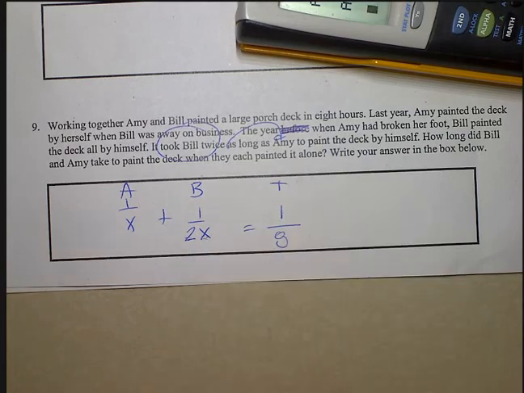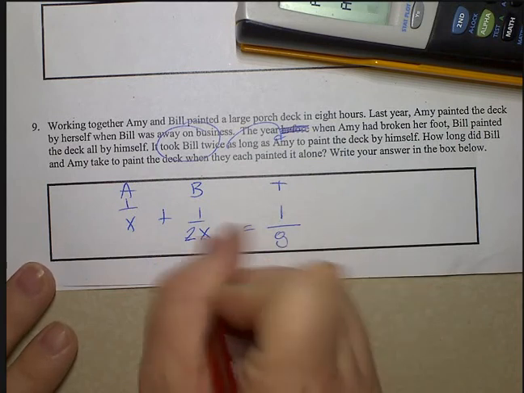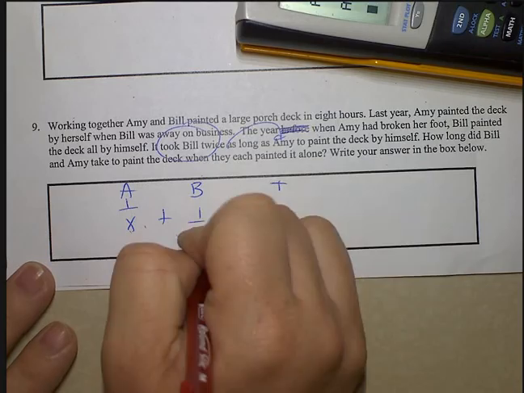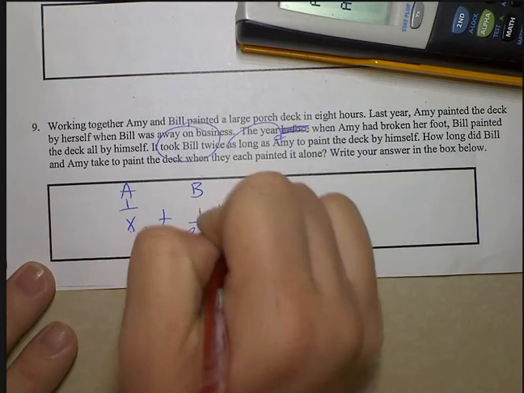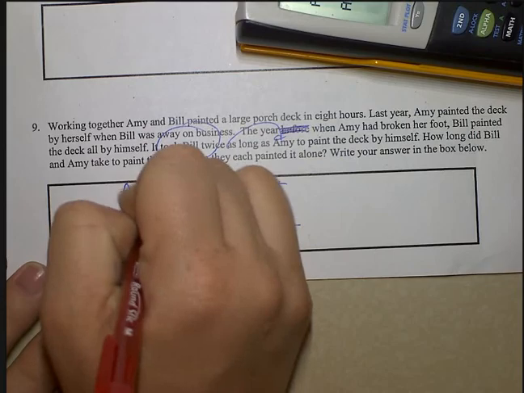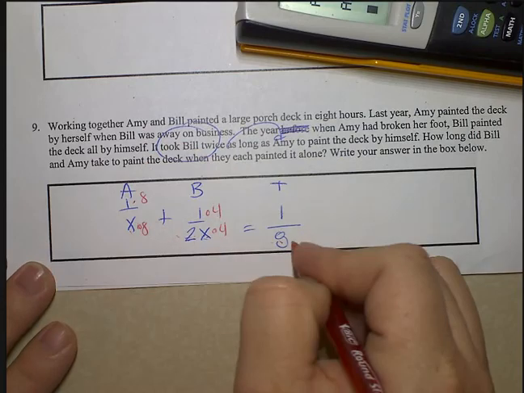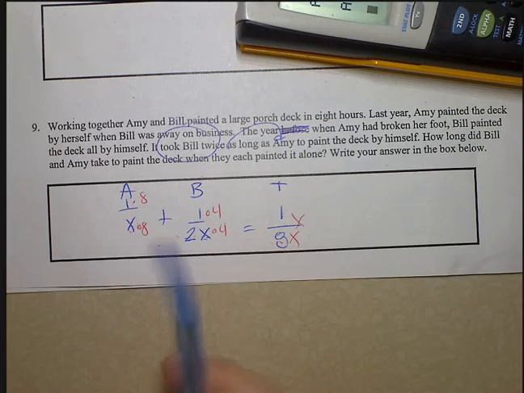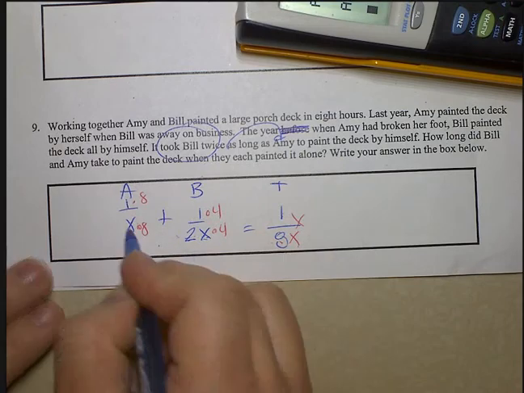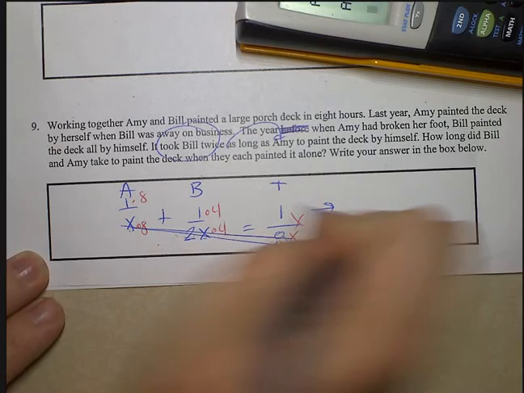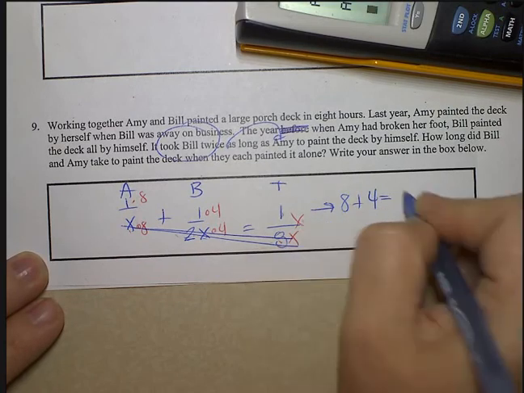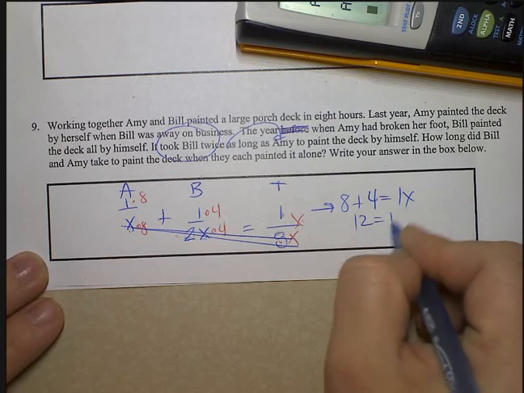To solve this, we're going to start by finding a common denominator. A good common denominator has an 8 and an x, 8x. So this has an 8. This needs to get up to an 8, multiplying top and bottom. Now they need an x. Once you have a common denominator of, in this case, 8x, I cancel out the bottom and I solve the top. 1 times 8 is 8, 1 times 4 is 4, 1 times x is 1x. 12 equals 1x, so x equals 12.